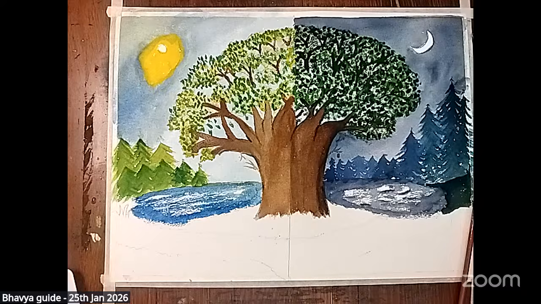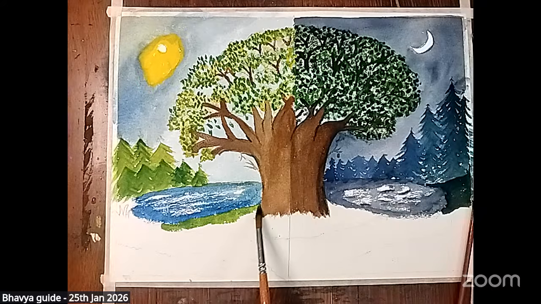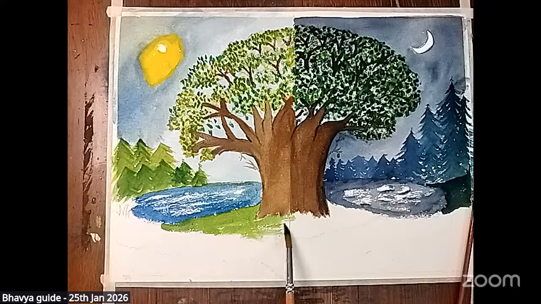Okay. Now I just take green color and mix with yellow. Apply here, near to the river water side. So when you mix yellow and green, that green will have some cool effect. Cool green we call. Okay.